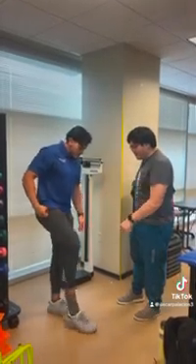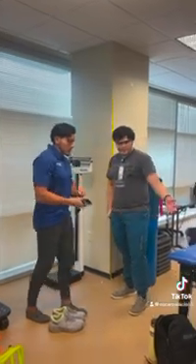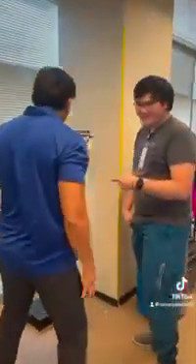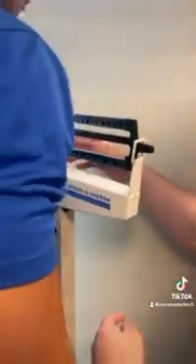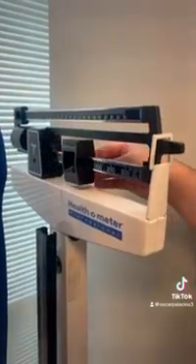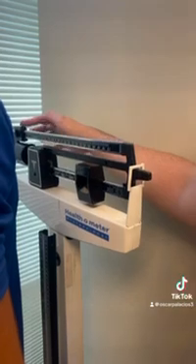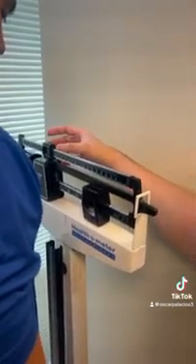To accurately measure the weight, make sure to take off the shoes and anything in the pockets that might affect the weight. Now for the scale, make sure everything is on the left and make sure that it is zeroed out. And you have to make sure that the scale is perfectly balanced.